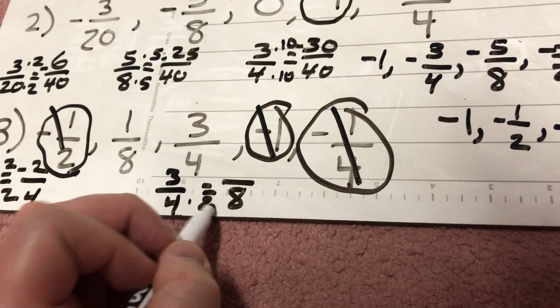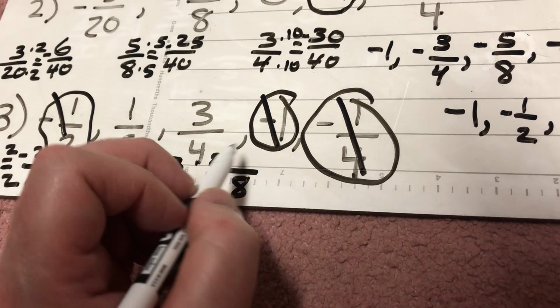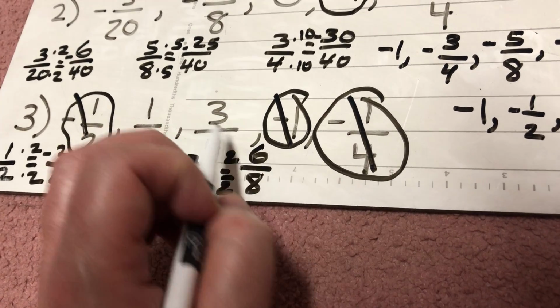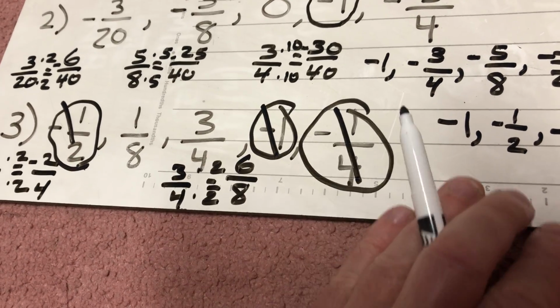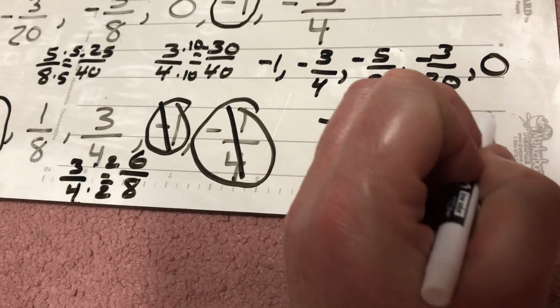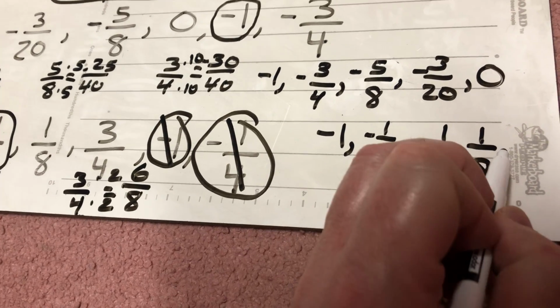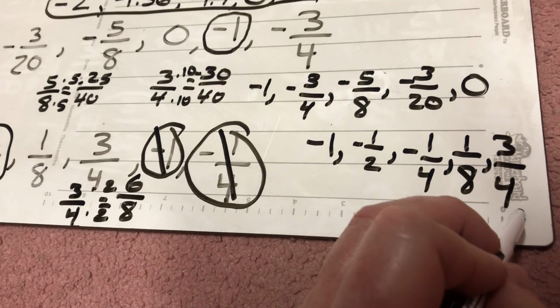Well, 4 times 2 is 8, so I need to do 3 times 2. 3 times 2 is 6. That gives me 6 over 8. This is 1 over 8, but now they're positive numbers, so I can go back to thinking about numbers the way we normally do. The 1 over 8 is definitely going to be smaller than the 6 over 8, but in my order, I've got to put the original number, which is 3/4.